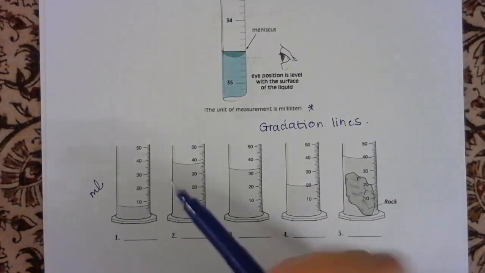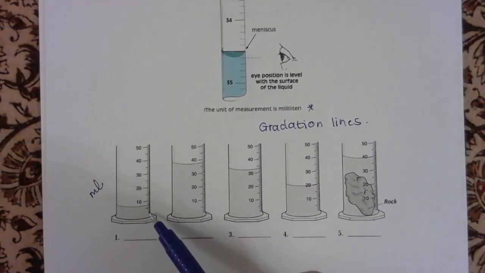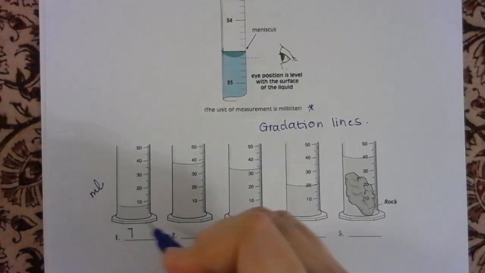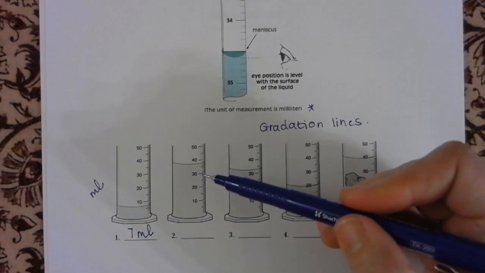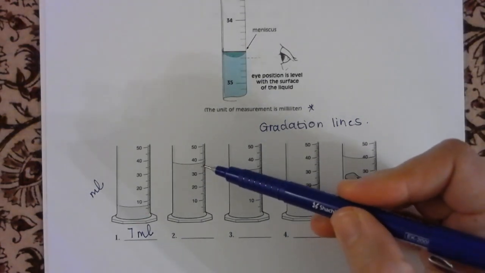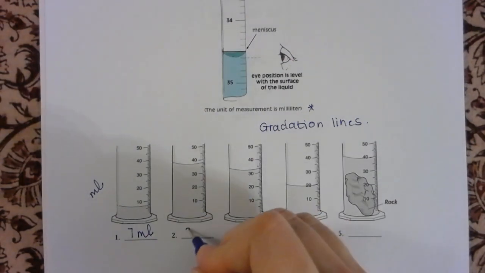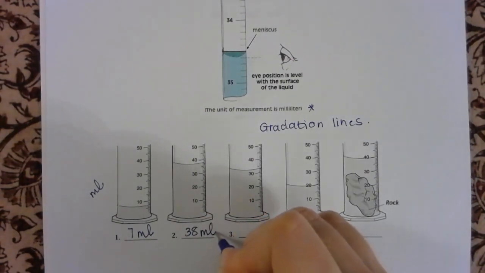Okay, so the first one, we're going to count 1, 2, 3, 4, 5, 6, 7. So this would be 7 milliliters because it's a liquid. This one goes up to 30, and then to 35, and then 1, 2, 3 more, so that is 38 milliliters.